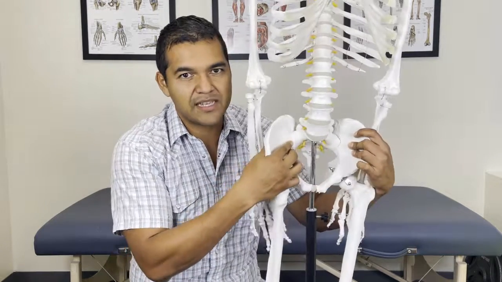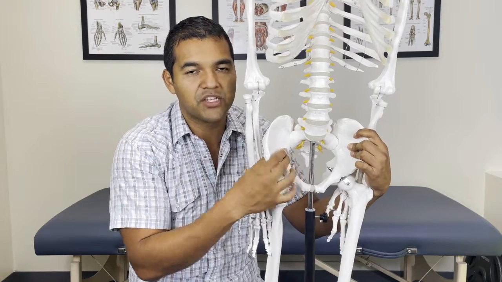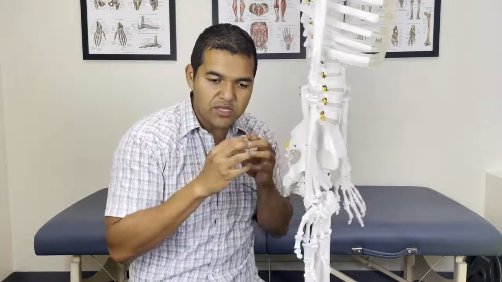And just a side note on that, SI joints need to move. There's a school of thought, some people in the medical field believe that SI joints should not move because of how stiff the joint is. They compare it to the joints in the skull. These joints are almost fused, but it is possible to see some movement in the SI joint. That's why the sacrum can shift.